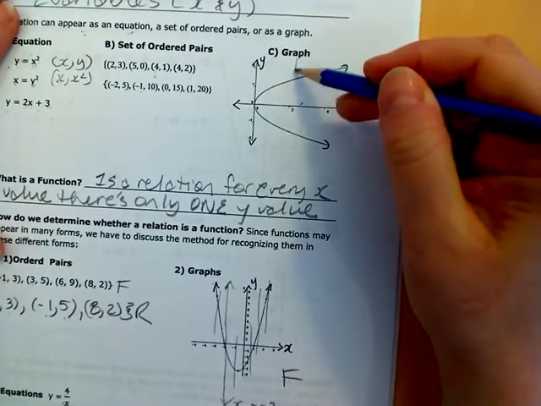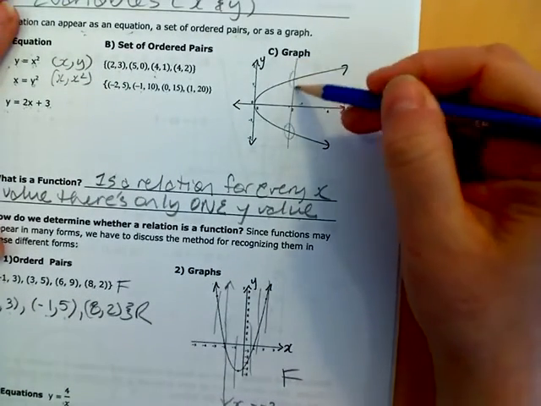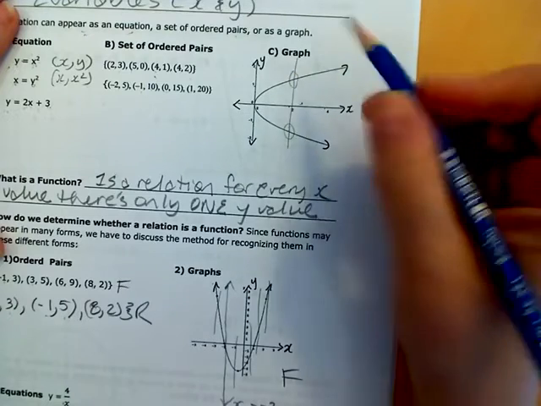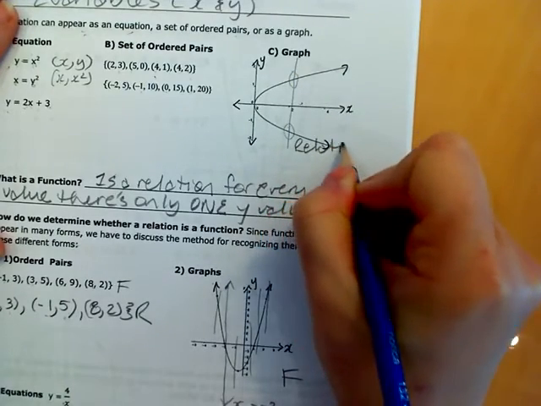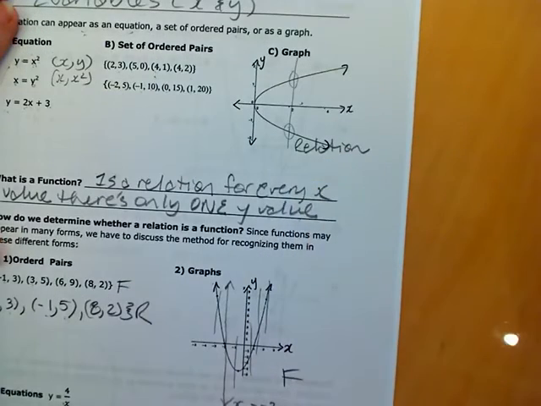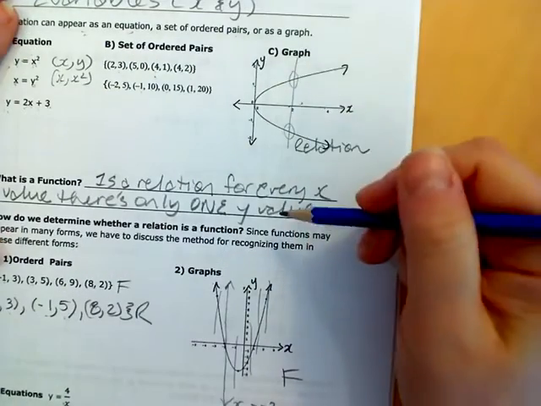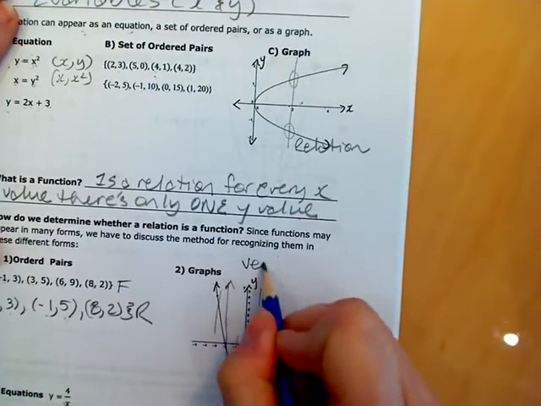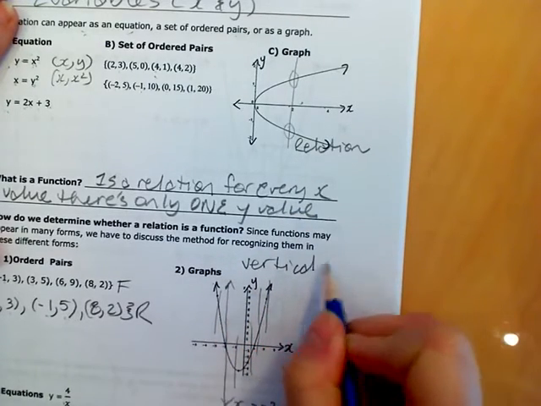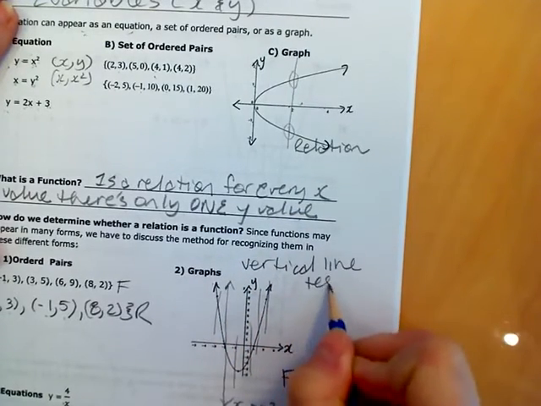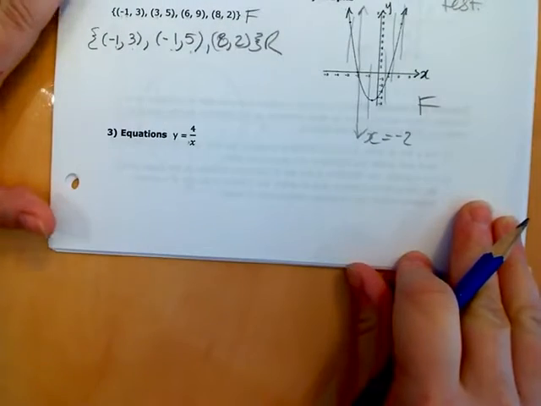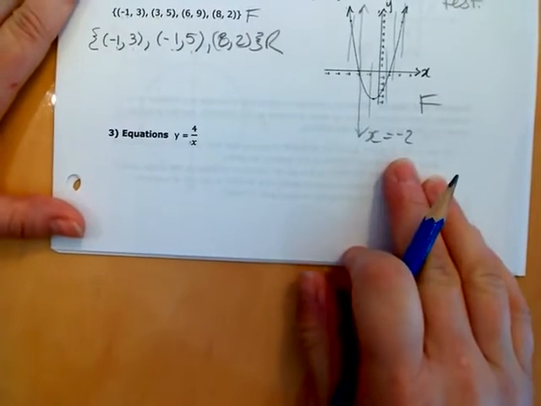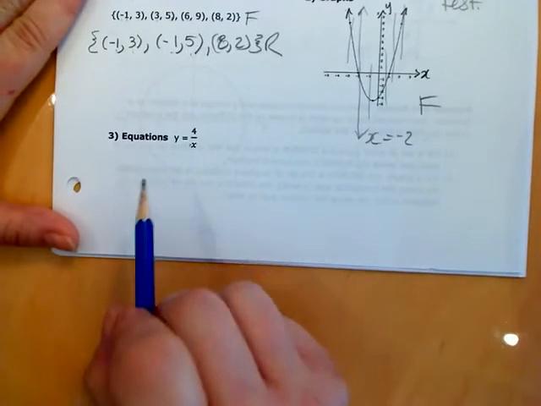When we do a vertical line here, we cut the graph in more than one spot. So this would not be a function, this would be a relation, because the vertical line test fails. It cuts it in more than one spot. So the vertical line test is what we do to see if we have a function or a relation when we have a graph. Then we have equations.